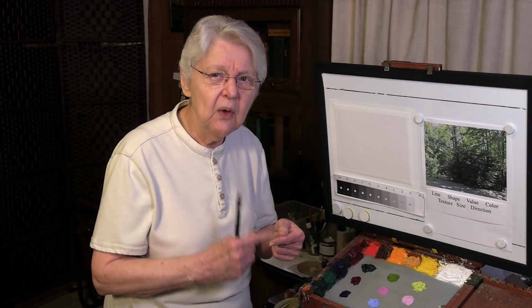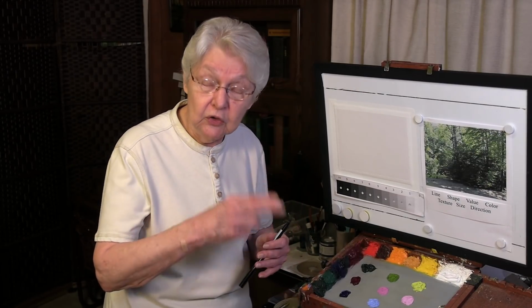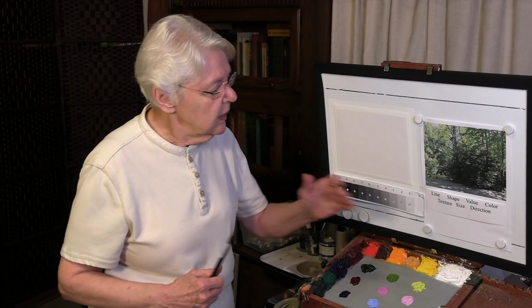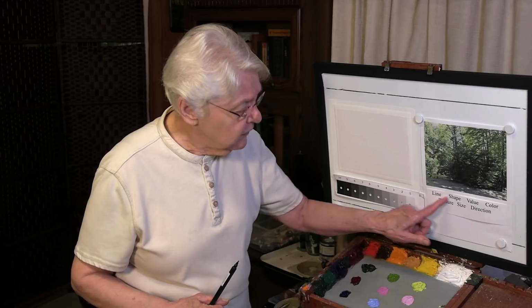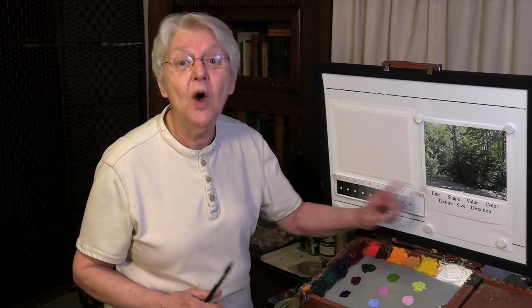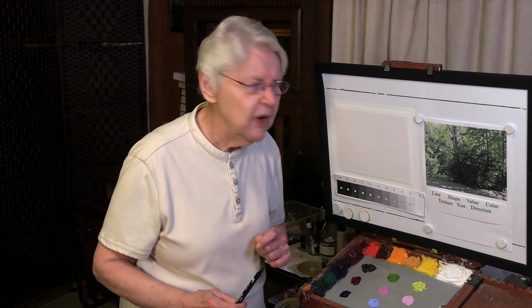So as abstractionists, we usually focus on one thing or using one of the elements, or sometimes two or three of the elements, to compose a painting with just the focus on that element. So a good way to approach landscape in abstraction to get you started is to look at it in terms of what do you see, which of these elements do you see? What do you see and what are they doing? And that's very, very important.